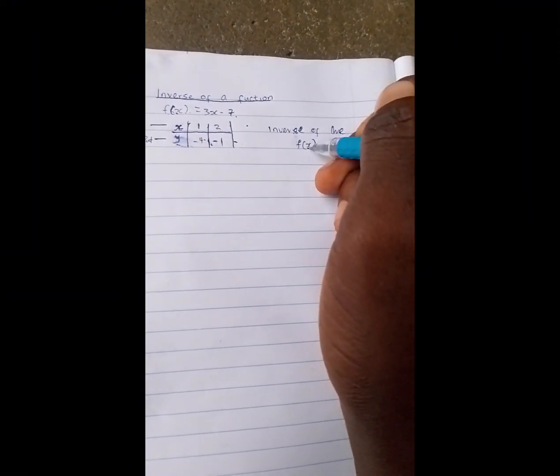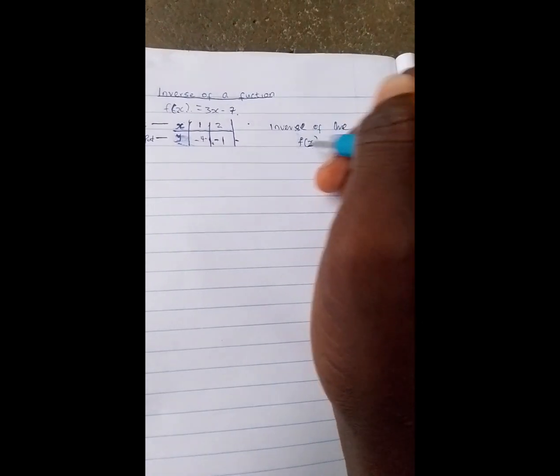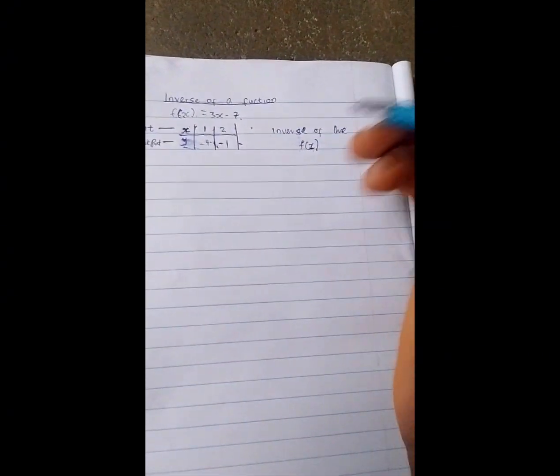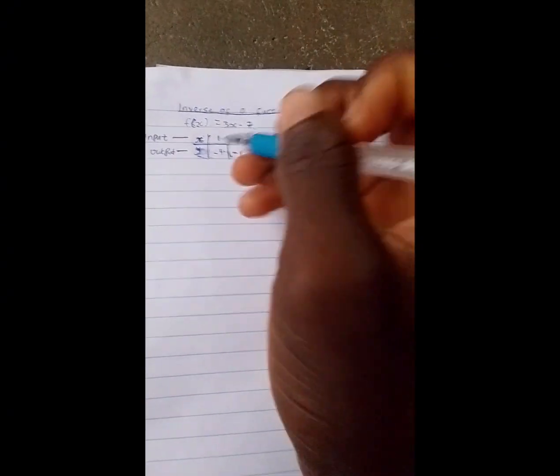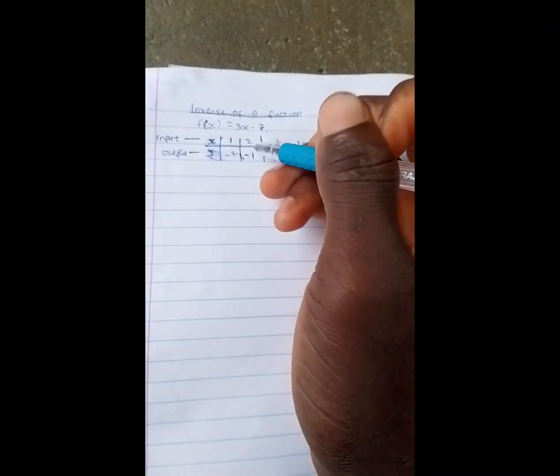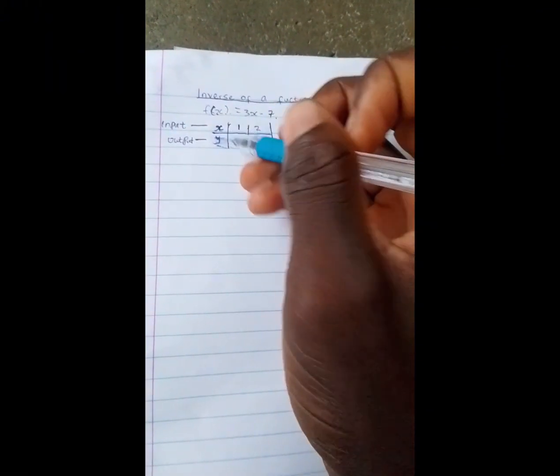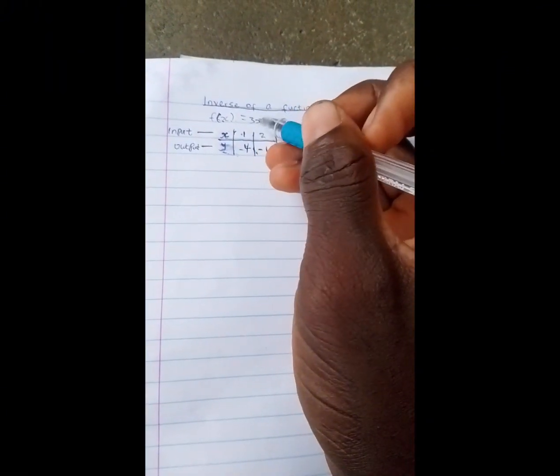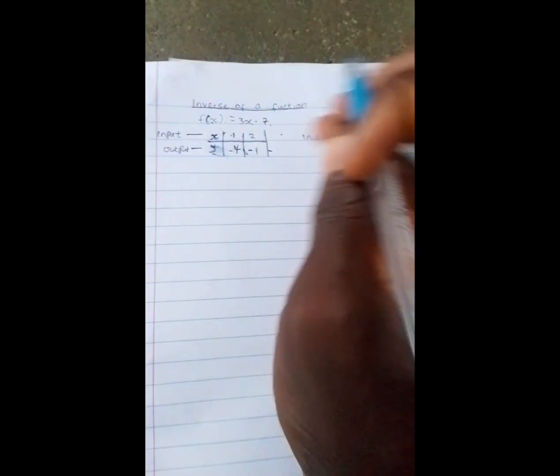So when you have a function f of x, x is the input and f of x is the output, then you want to reverse the case, you will call it inverse. And how do you achieve that? It's like I want to always put my y to get my x. Definitely I will make my x the subject of the formula. That is just the meaning.